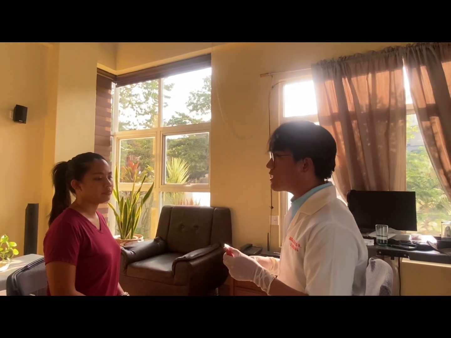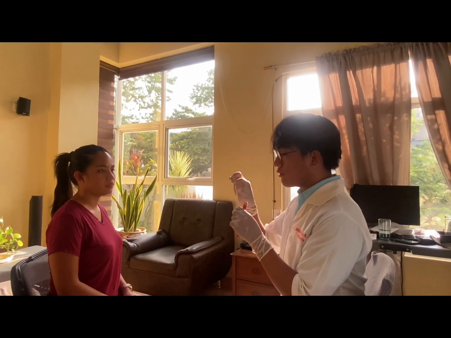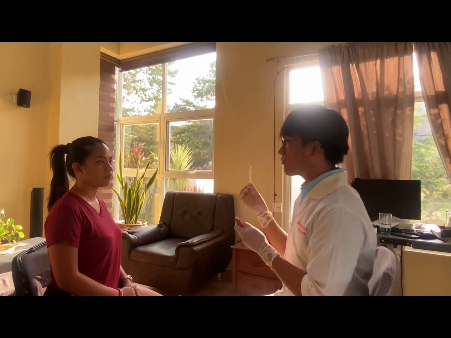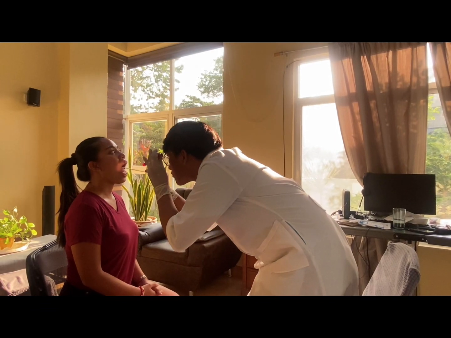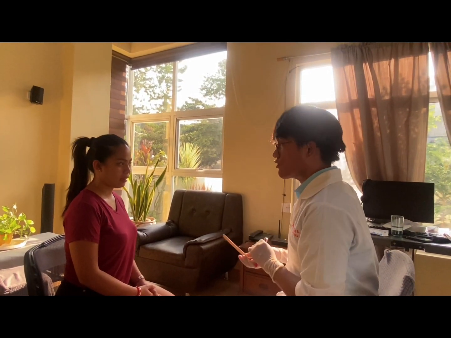Okay, next is I'll be inspecting the uvula using my tongue depressor. Okay, as I observe, the uvula is midline and moves upward symmetrically po.